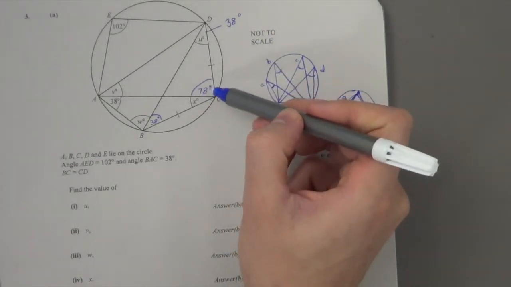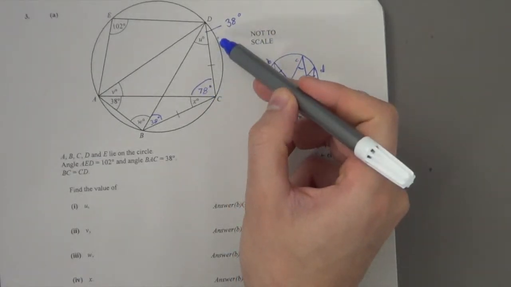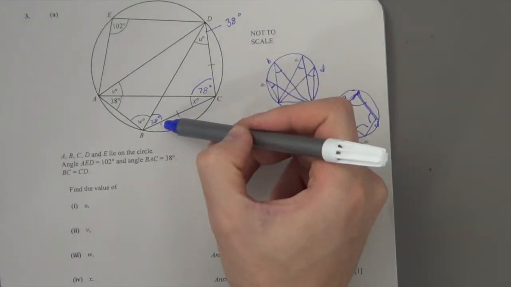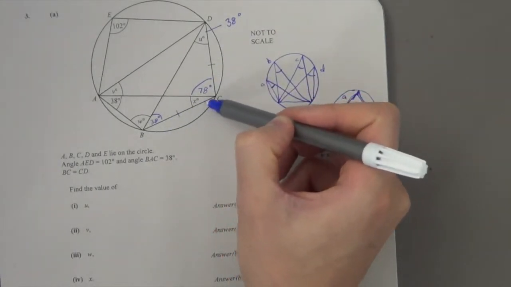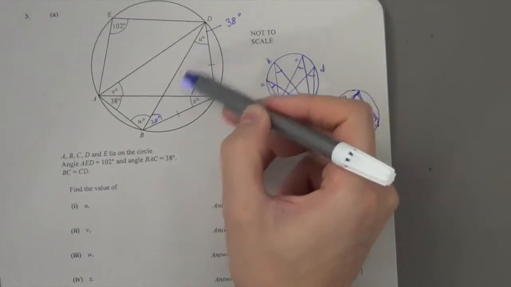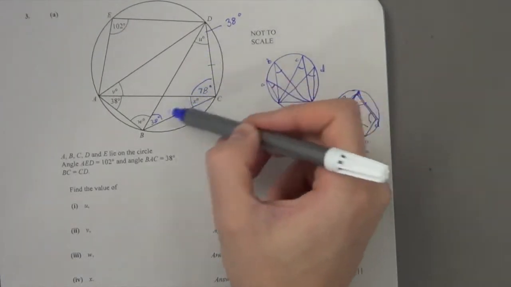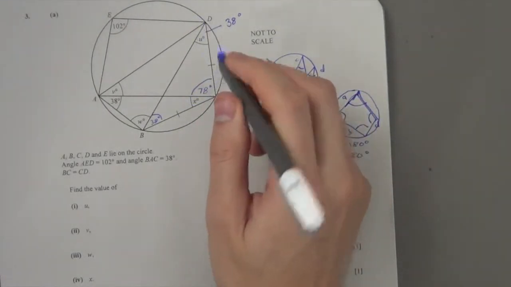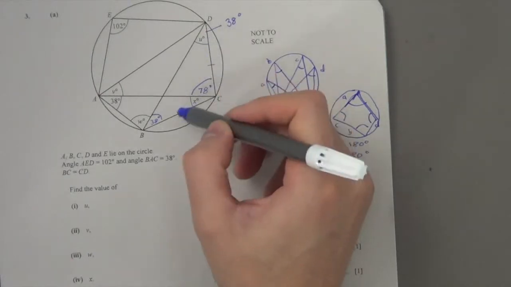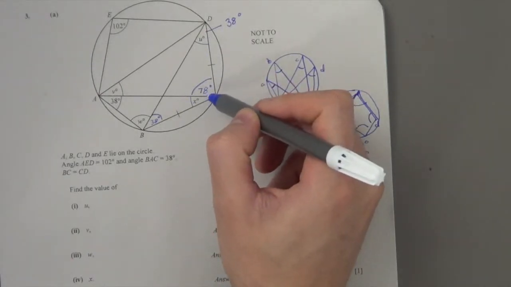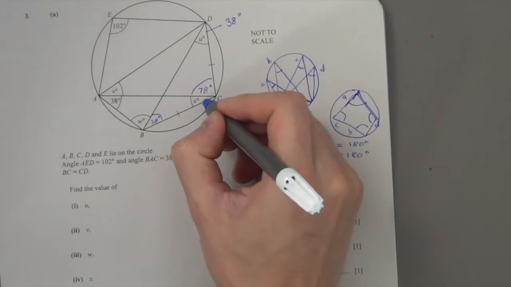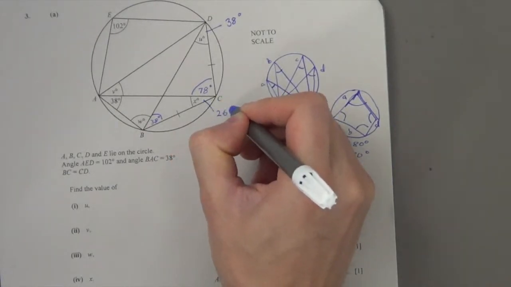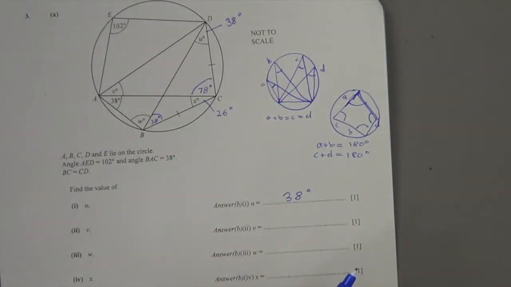So if we now know that 78 is present here, 38 is present there, 38 is present there, we've just got one unknown for all these angles to add up to 180 degrees in a triangle. So that means if we added all of them up together and subtracted from 180, we would get x to be 26 degrees. Okay?